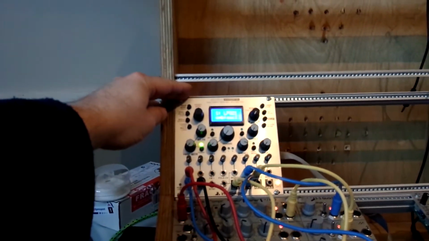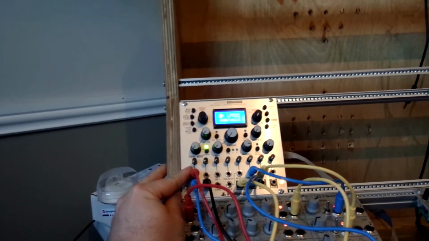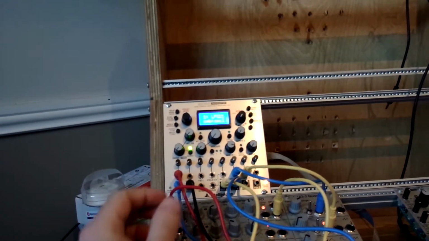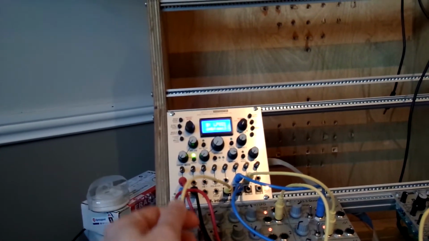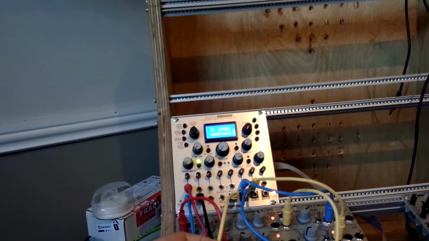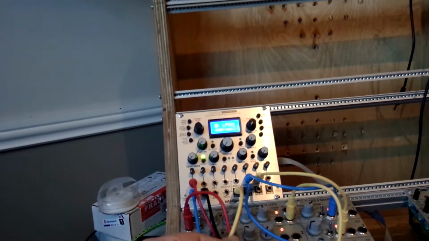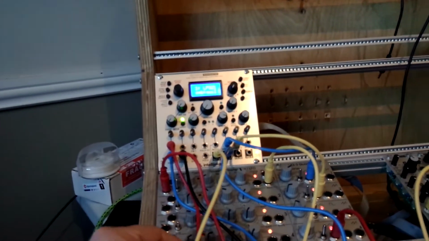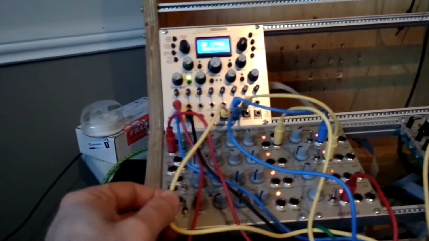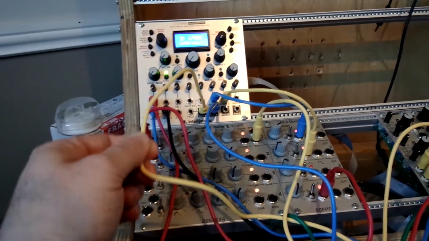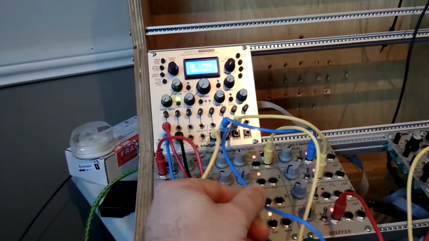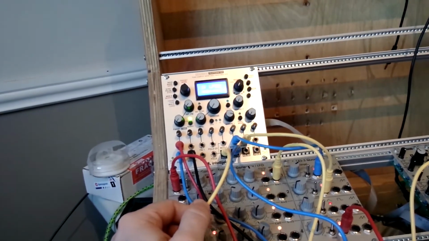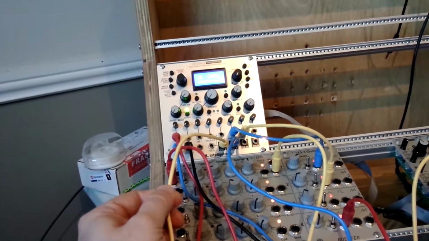Now, a bit about this unit. The Intellijel Shapeshifter allows you to output two different oscillators. And each can be associated with a variety of different wave tables that are built into the unit. The sound comes out of two different ports. Oscillator 1 comes out of where this yellow wire is plugged into, output 1, and the blue wire is for oscillator 2. For this video, we're just going to be using oscillator 1.